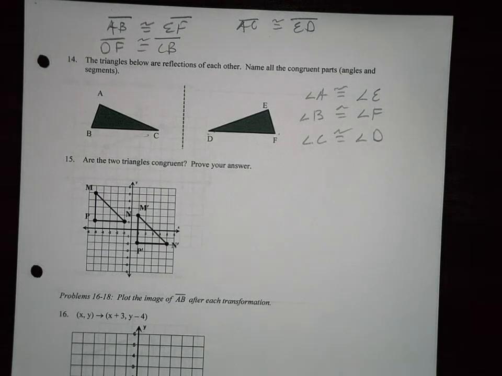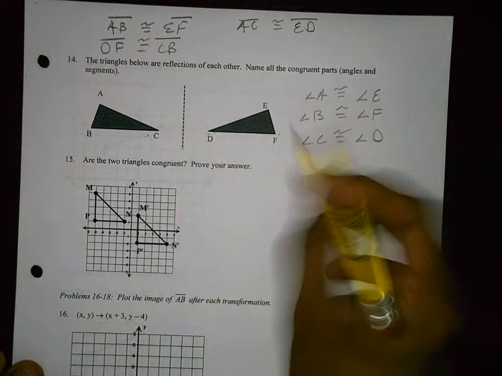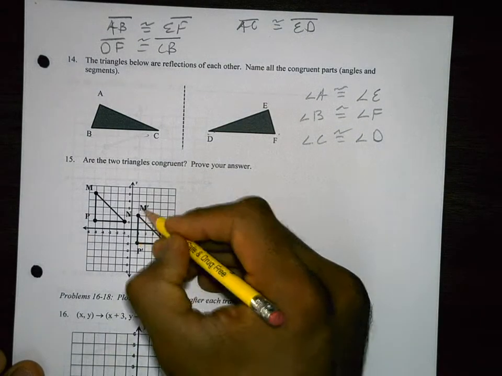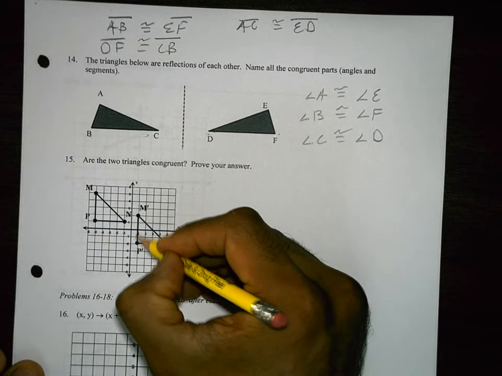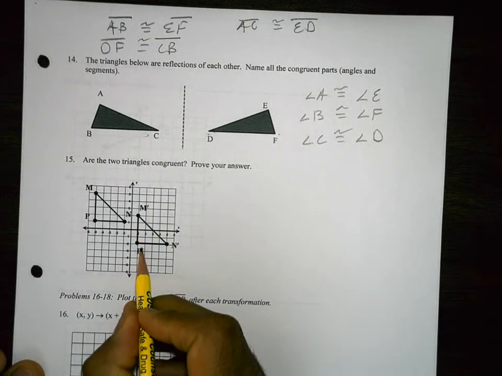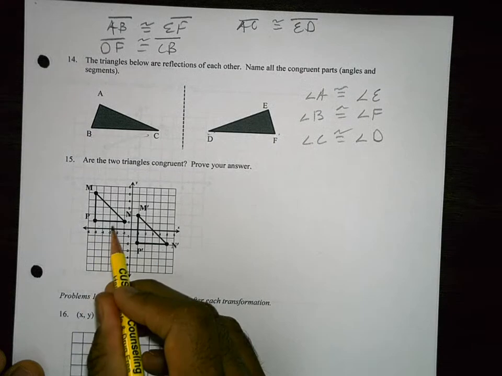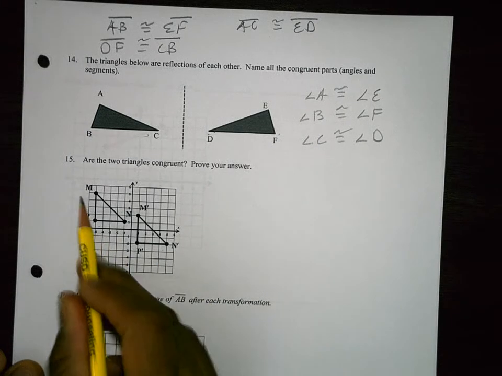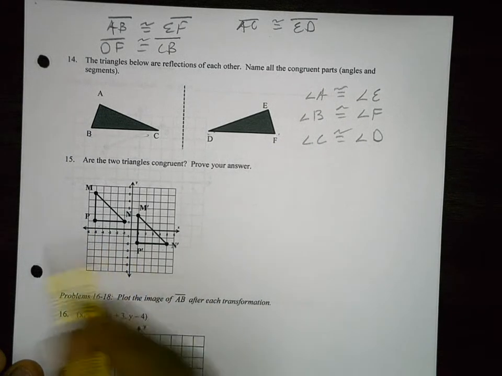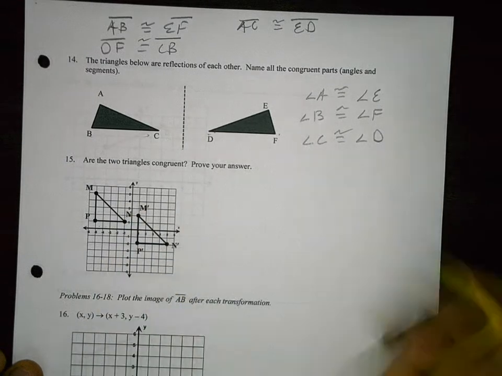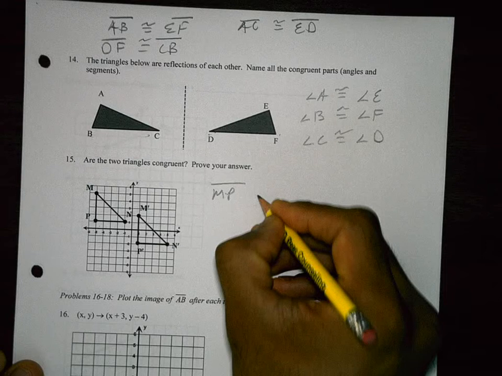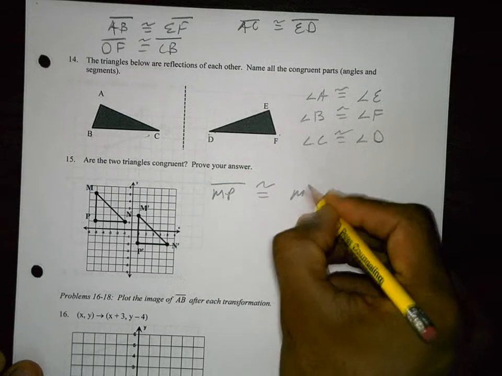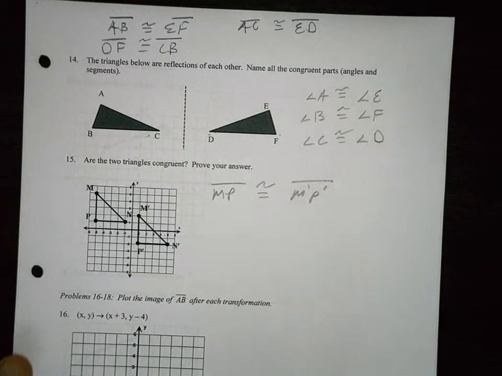Are the two triangles congruent? So do they have the same size for things that correspond? Looking at this example, we know that M prime and P prime goes with M and P. So 1, 2, 3, 4, 1, 2, 3, 4. So these two sides are the same. And using the Pythagorean theorem, this side would have to be the same. So that proves it right there, because MP is congruent to M prime P prime.